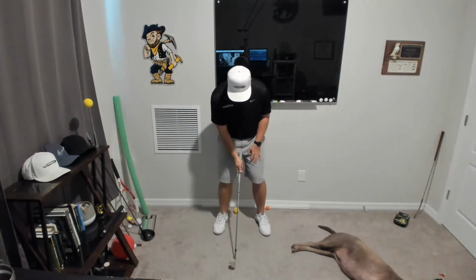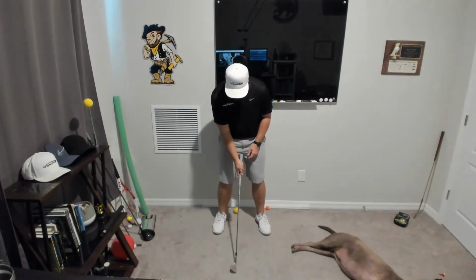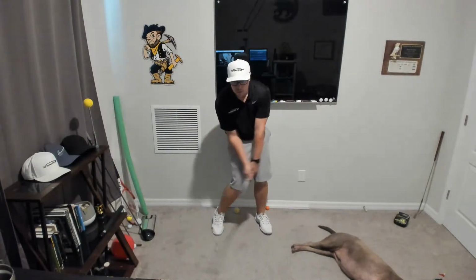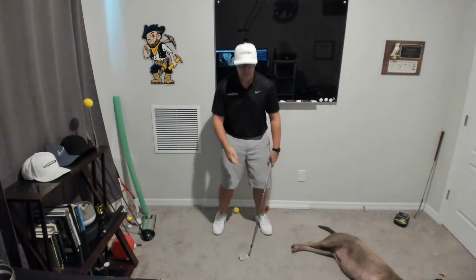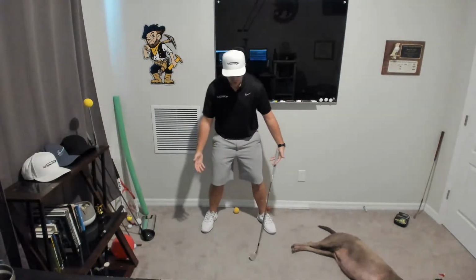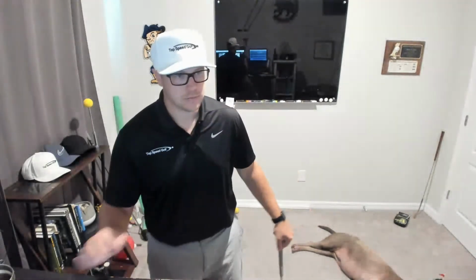Whereas a wedge is more like this, with the stance about shoulder width apart and the ball more in the middle of my stance. I'm going to be more like this when I come into contact. So it's not something I really have to actively think about to make happen. It just happens by virtue of my stance width and the ball placement.